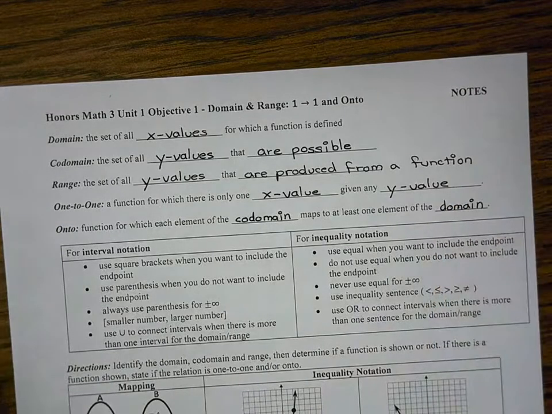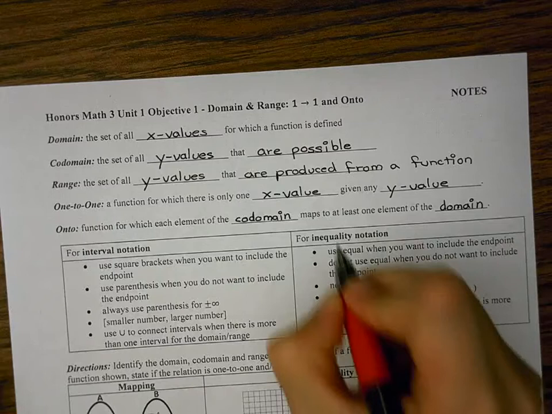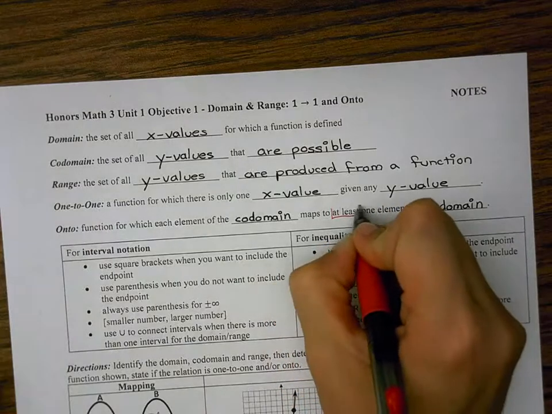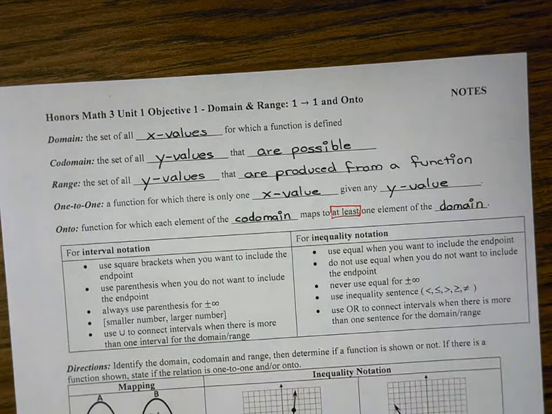And it is important that we catch this, so if you have a highlighter or colored pencil or something like that, I would highlight or underline that at least, because it is one of the differences between one-to-one and onto, right, is that an onto doesn't care if a y value goes to more than 1x, right? Doesn't care. As long as every element of the codomain maps to at least one element of the domain. So none of the codomain, which are all the possible y values, none of the codomain can get left out. Okay?